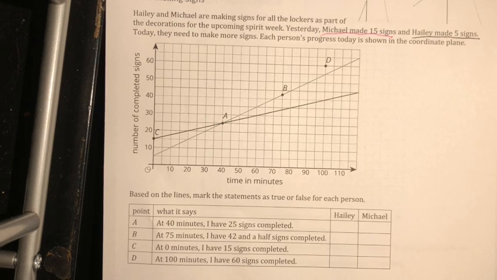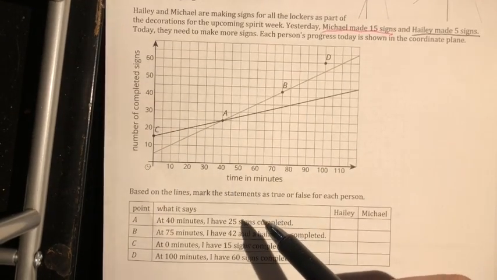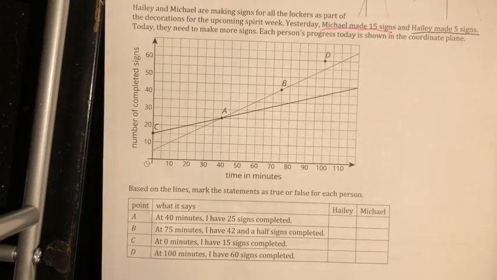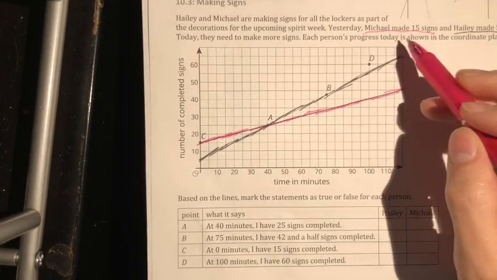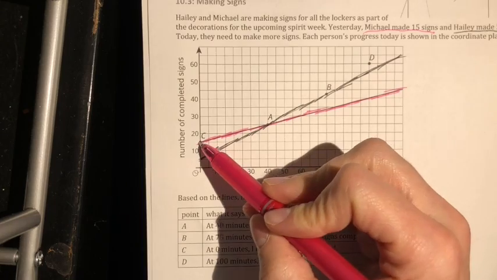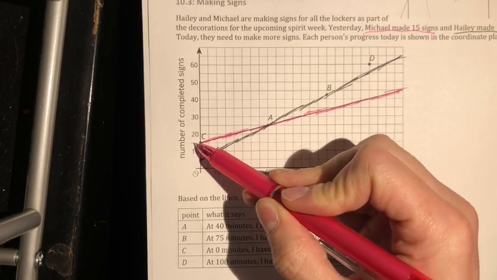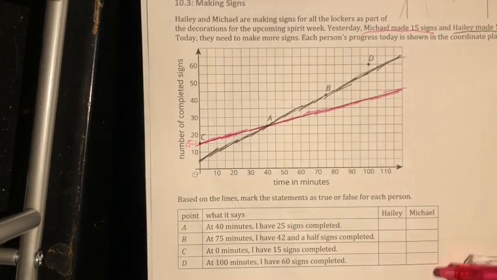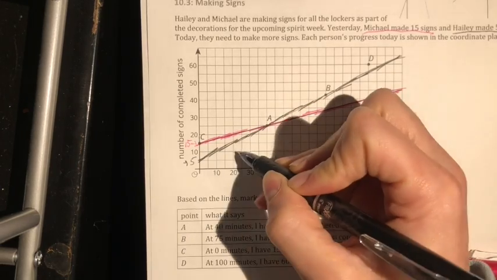So first of all, let's see if we can figure out which graph represents Michael and which graph represents Haley. So just take a minute and look at what we already know, and so you can figure out which graph should I color black and which graph should I color pink. Based on the information we're given that Michael made 15 signs yesterday, we guess that this graph up here should be Michael's graph because it starts at a y-intercept of 15, and the graph below has a y-intercept of 5, so that should be Haley's graph. All right.